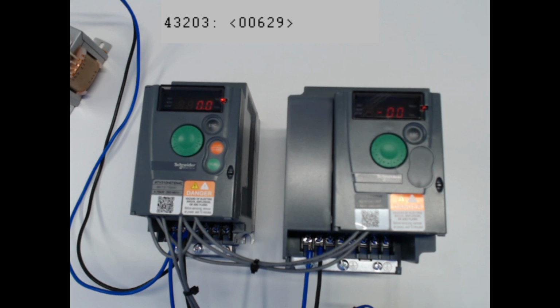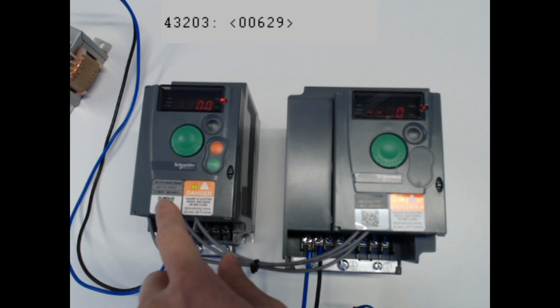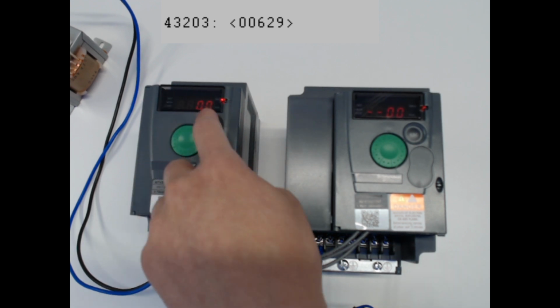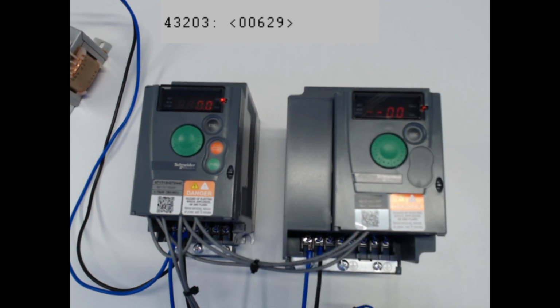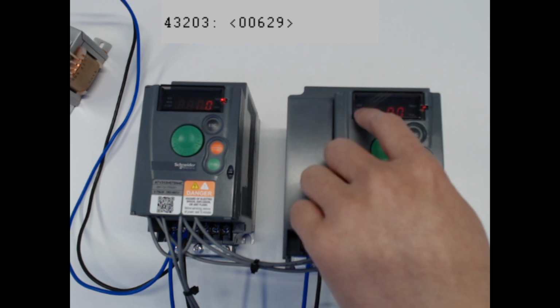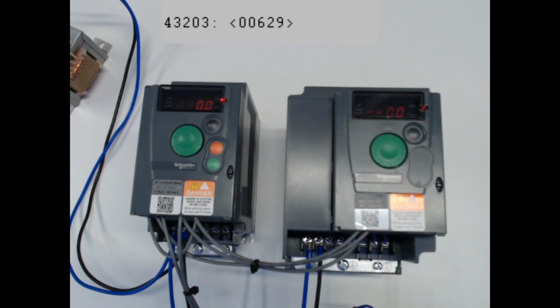So now you can see the main inverter at 0.0, whereas the auxiliary pump is at dash dash 0. So the meaning is this drive is running, but it is running at 0 Hertz, whereas this drive is not even running. The run command is not even there. So that's why you have a dash dash over here.